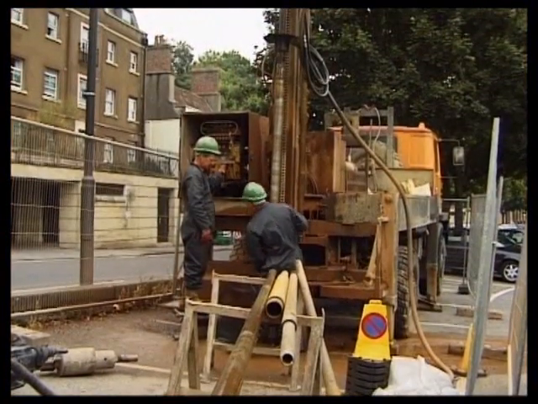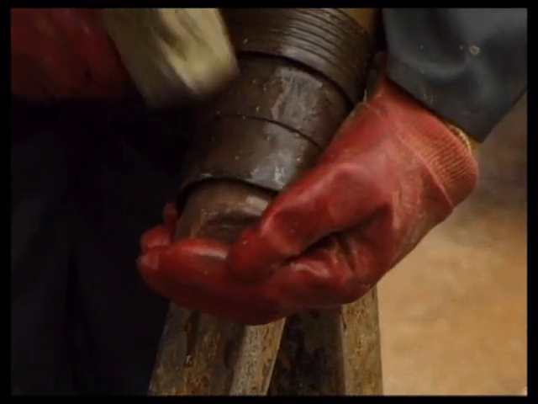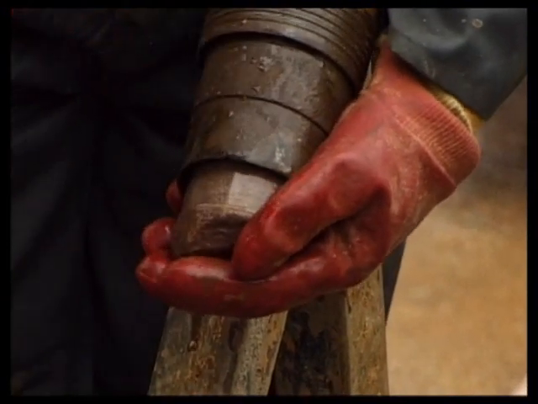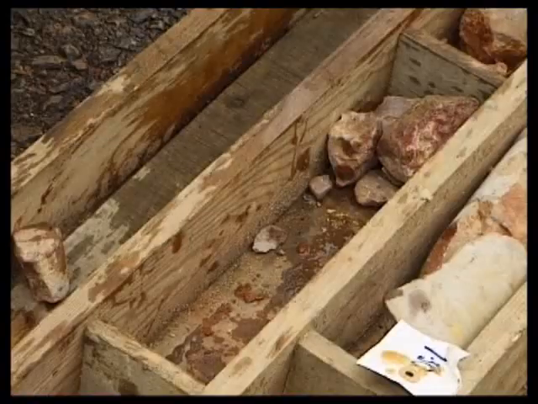Boreholes help determine the nature and thickness of the strata and will also provide information on groundwater levels and other hazards in the ground. The samples are carefully recorded, boxed up and taken away for further analysis.